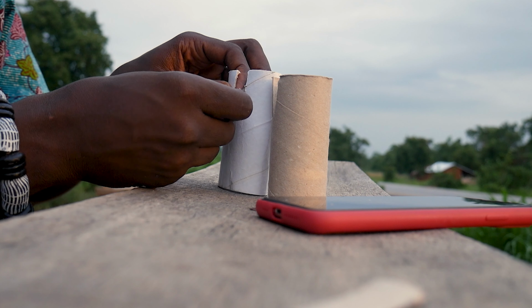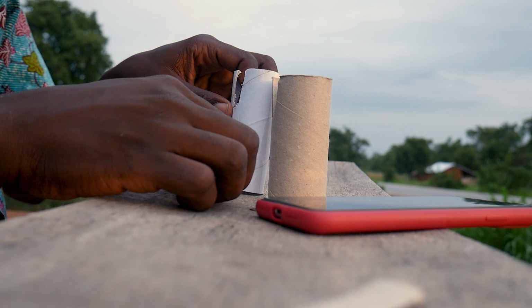The other way you can go about getting a tripod for this or making the camera stable, is if you have some toilet rolls lying around, you can just pick the middle part of it, or probably if you have some tissue papers lying around, you can just pick the middle part of it.